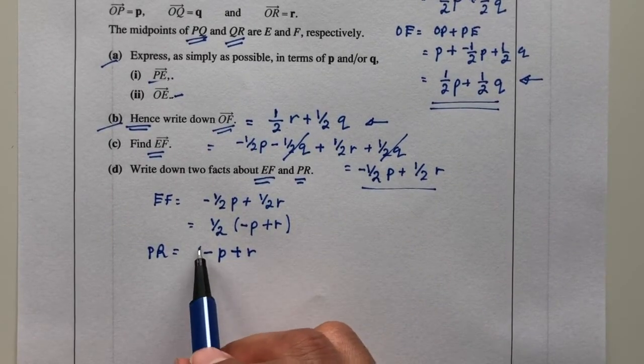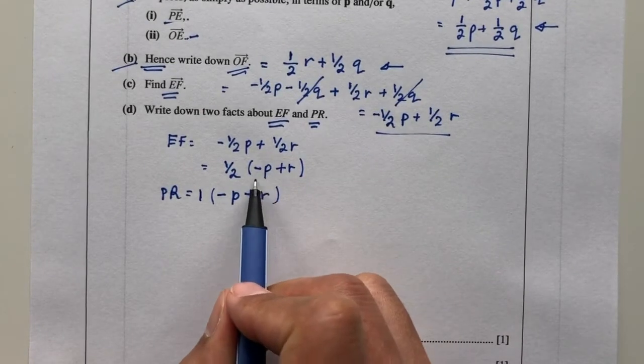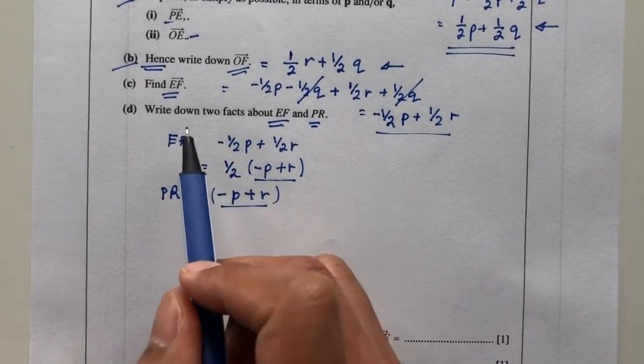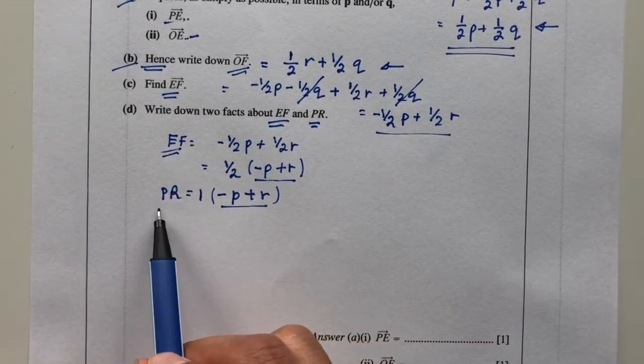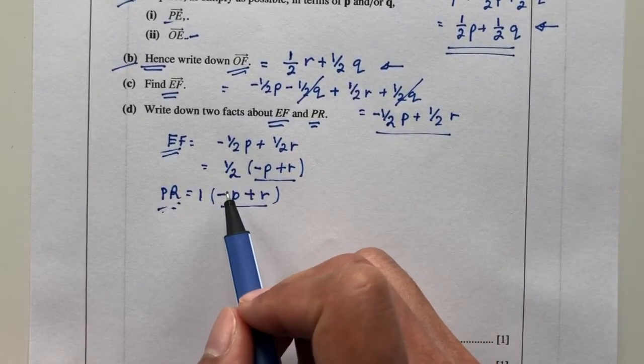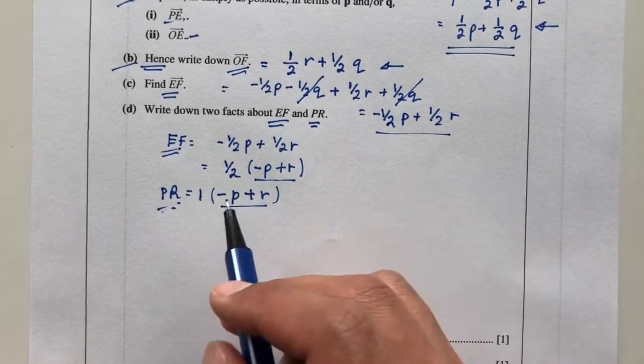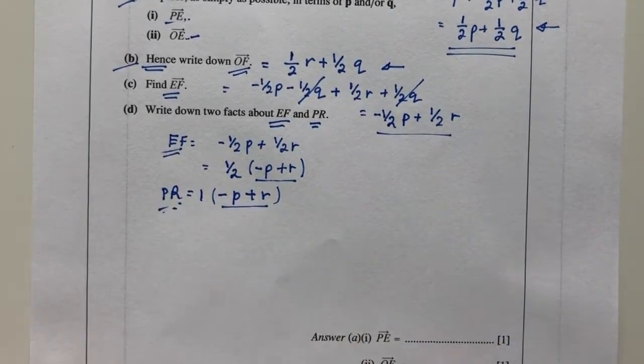Now if you compare, it will be like this. You can see that the inside are the same. So one fact is these two are in the same direction. They are parallel to each other. And then it is twice. Since the ratio is half to 1, it means that PR is twice the length of EF.